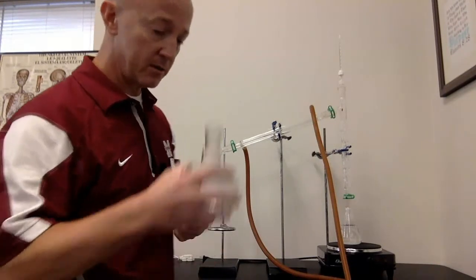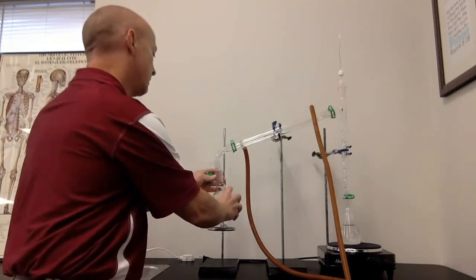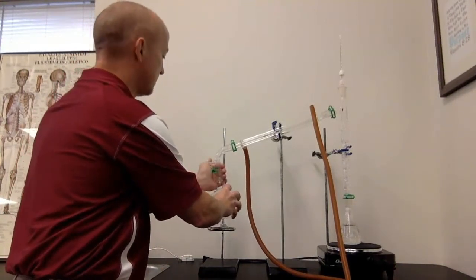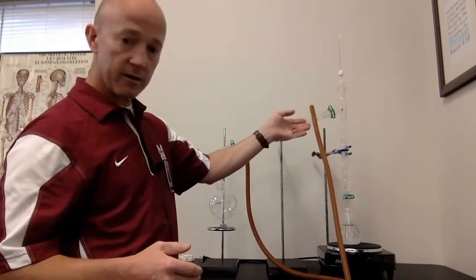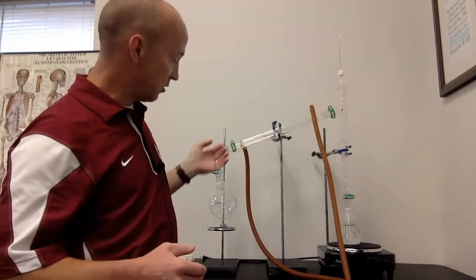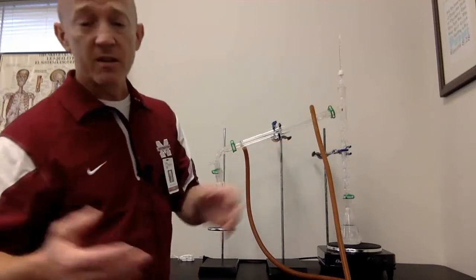And it's at that point that I'll reattach my collection flask and enable me to get the clean water as it condenses in this tube right here. So that's how distillation works in a nutshell. Again, it separates a homogeneous mixture based on the respective boiling points of the substances in that mixture.